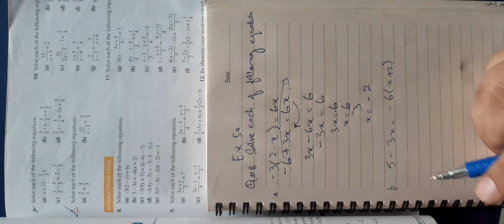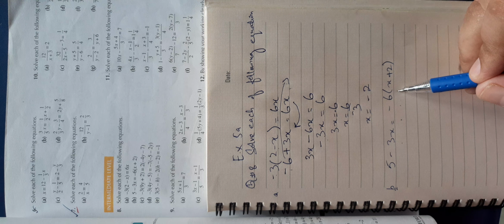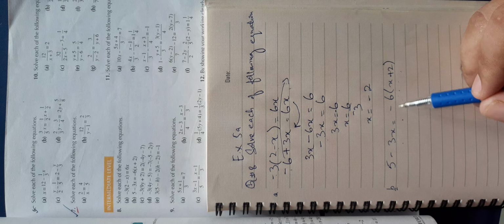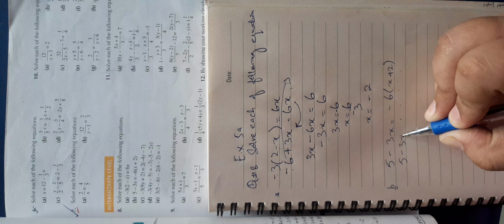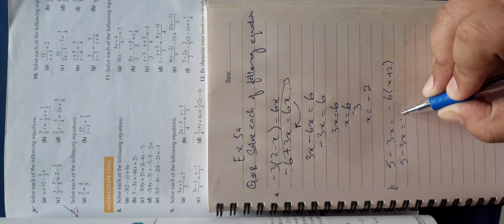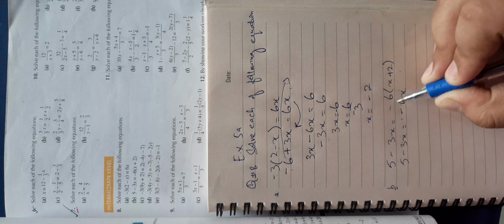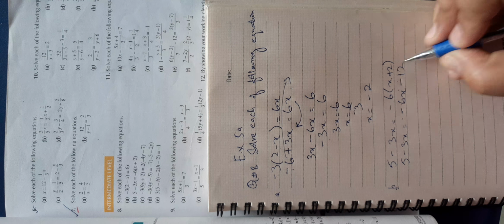Again, 5 minus 3x equals minus 6 into (x plus 2). First we have to solve this bracket: 5 minus 3x equals minus 6 into x is minus 6x, minus plus minus, 6 into 2 is 12.